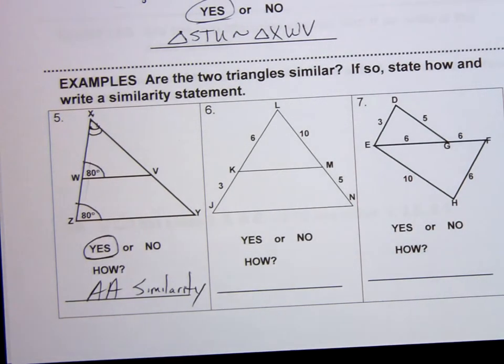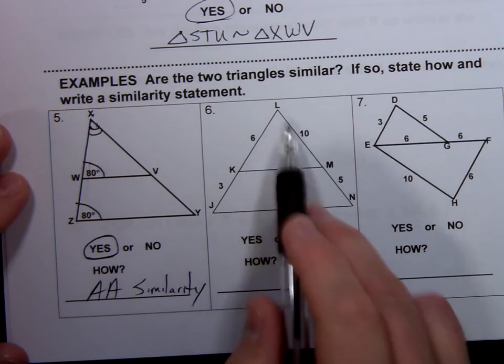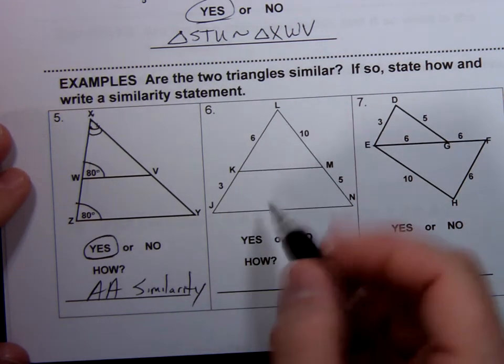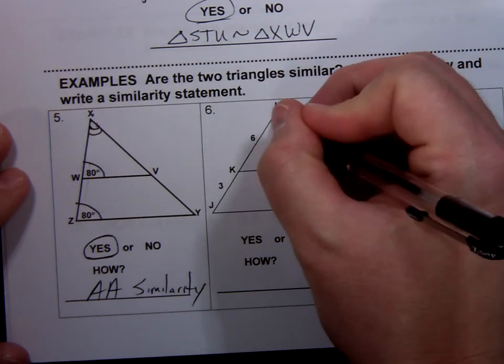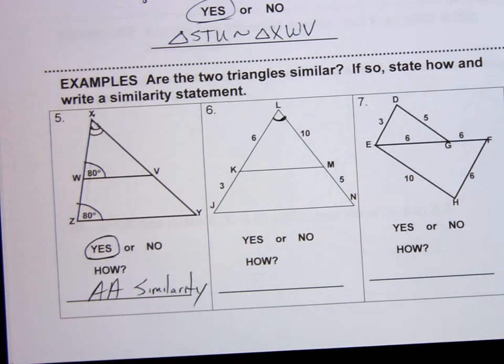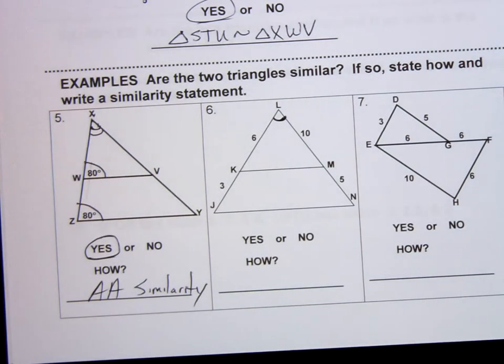Okay, we look at the next one. We have a very similar situation happening where we have the big triangle and then we have the small triangle inside of the bigger triangle. So just like the last one, they're sharing an angle here at the top. Angle L is the same angle for both triangles. And then I can check and see if these sides are proportional because they gave me some side lengths.